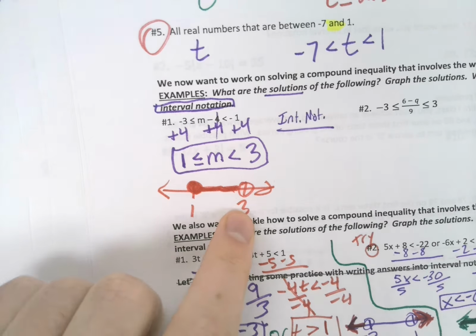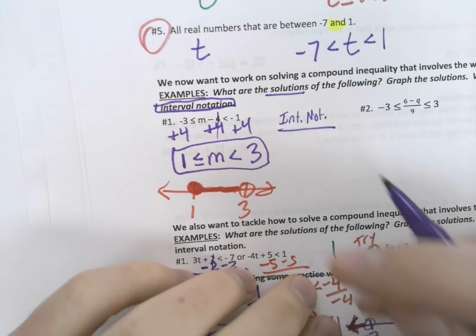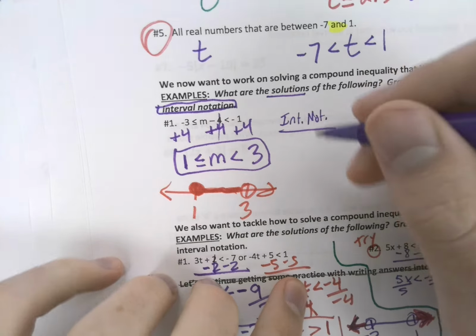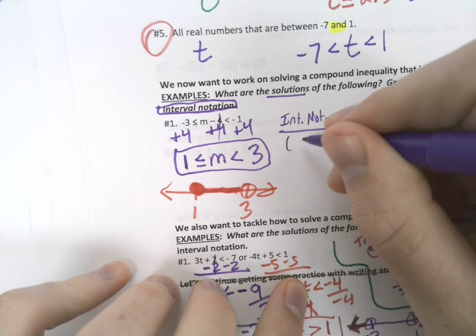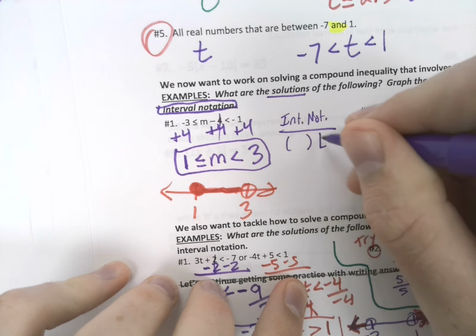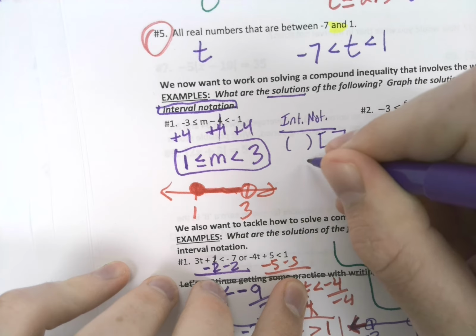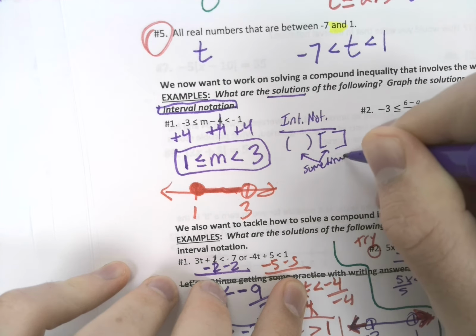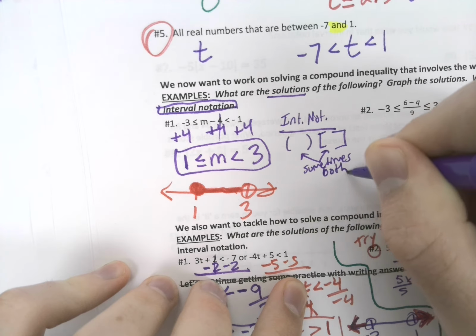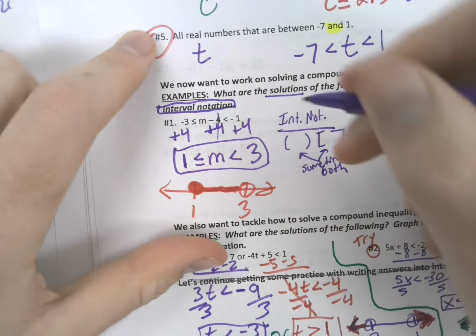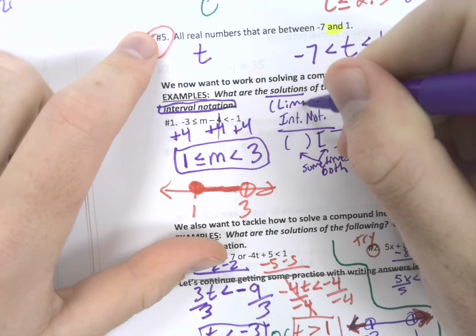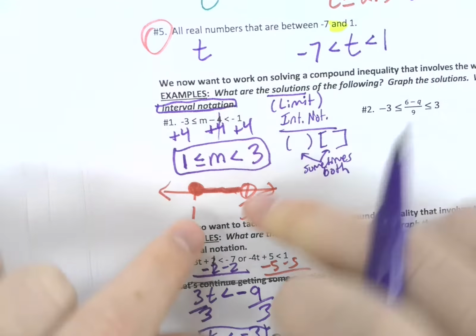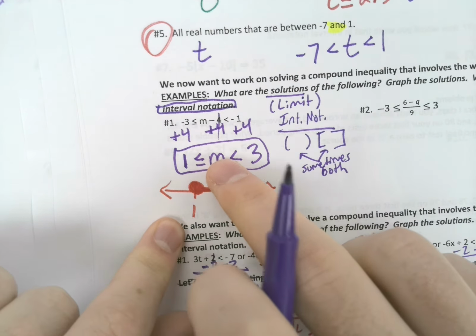And here's the weird part about interval notation. Stick with me, guys. We use parentheses or brackets, sometimes both. We use these to set limits. This is a way to limit our answer and show where exactly the numbers are that our variable could be.